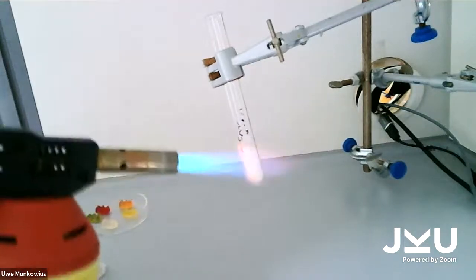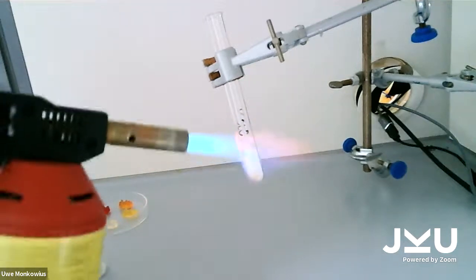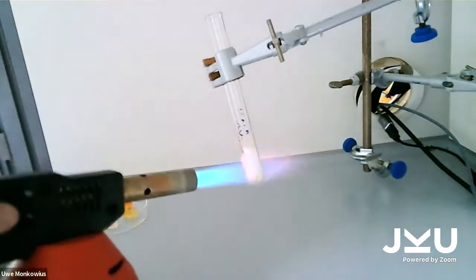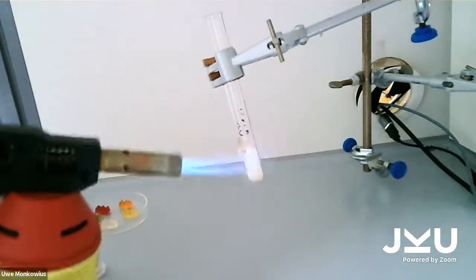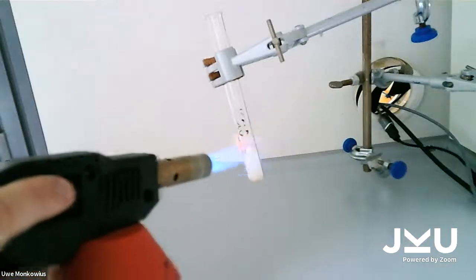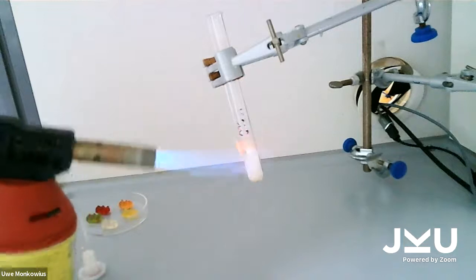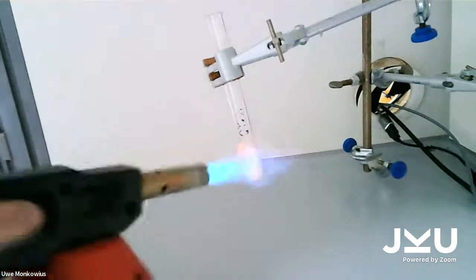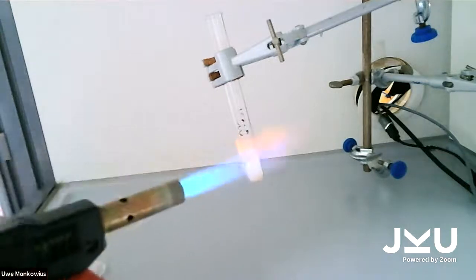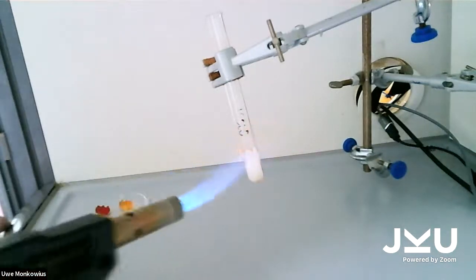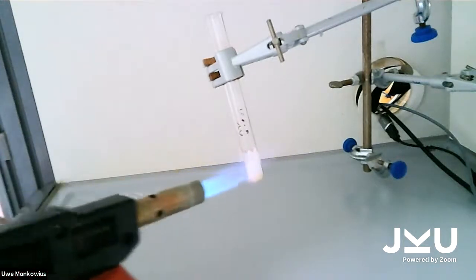Yeah, you can already see it melt a little bit. Yeah, it shouldn't start to boil. That would be bad. But looking good, looking good. Almost done.